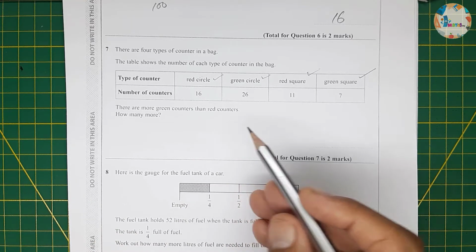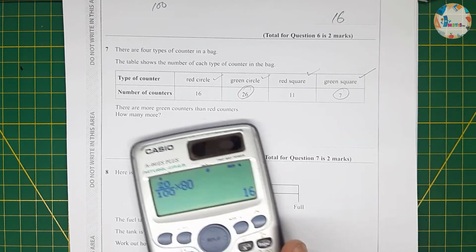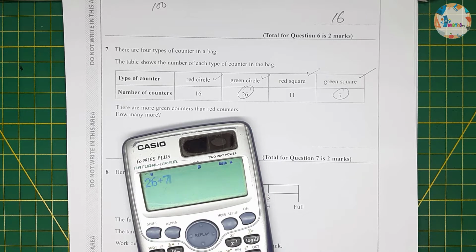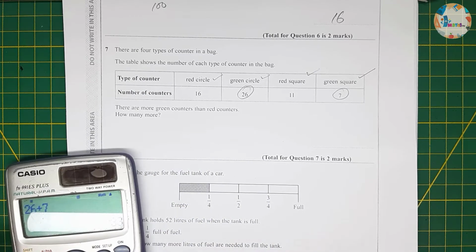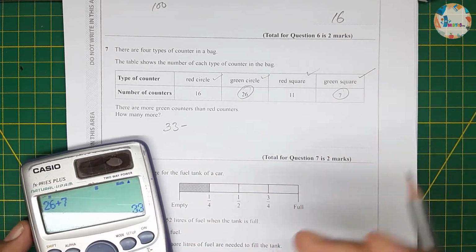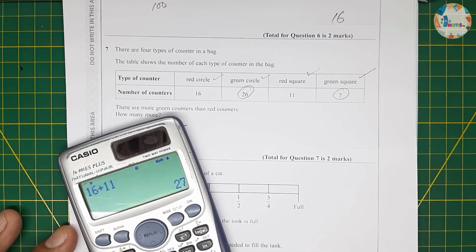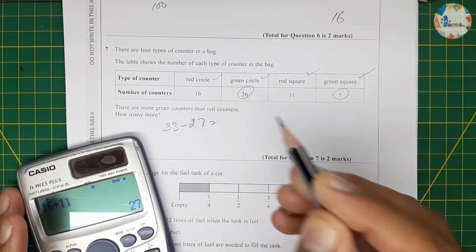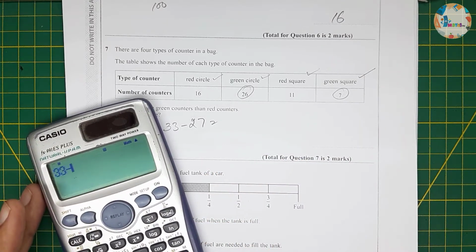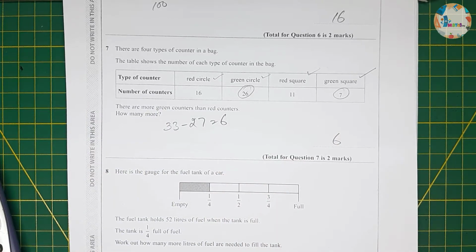The green counters are 20 plus 13, which is 33, and the red counters are 16 plus 11, which is 27. Subtracting, 33 minus 27 will be equal to 6. So 6 more.